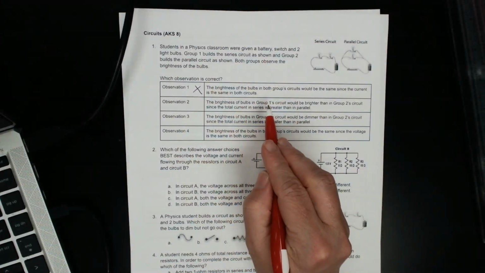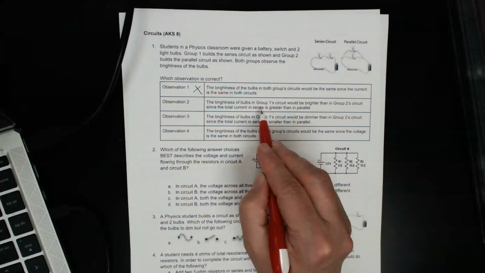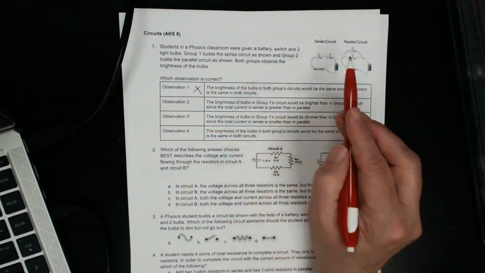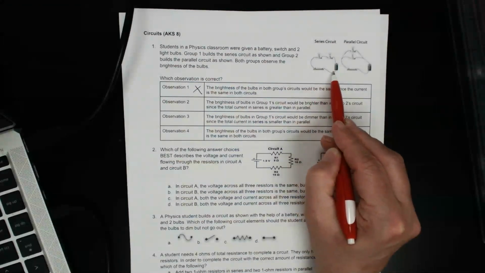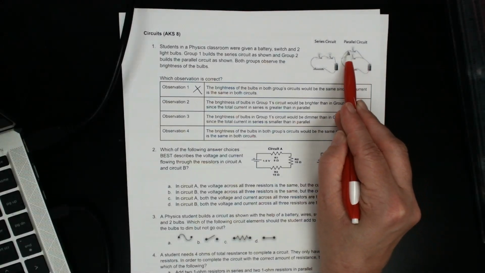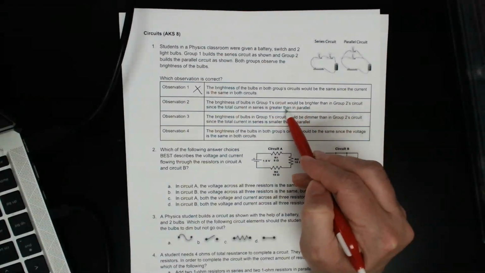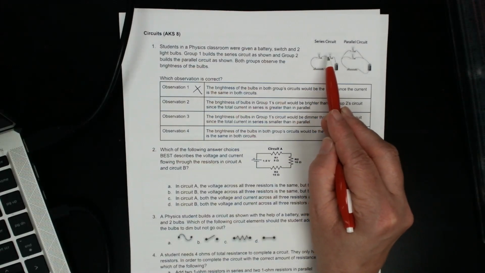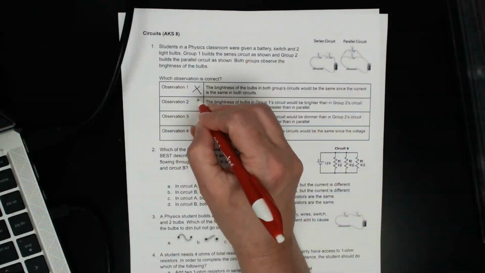The brightness of bulbs in group 1's circuit would be brighter than in group 2's since the total current in series is greater. Okay, so if we think back to our rules, series current has the same value throughout the whole circuit. For parallel, every time you add a pathway, you add more current. So generally, parallel has a greater current value than series. With series, every time you add another resistor or a bulb, you're going to decrease your current. So we'll X that one.